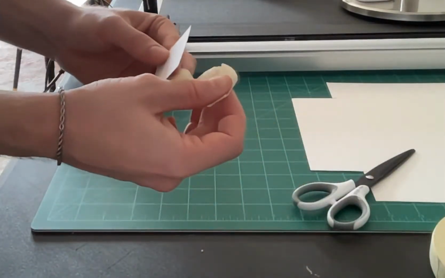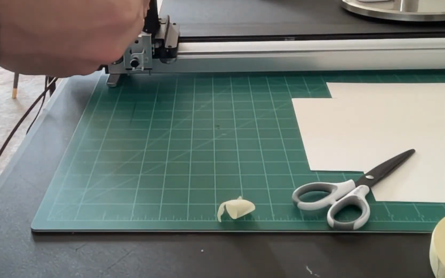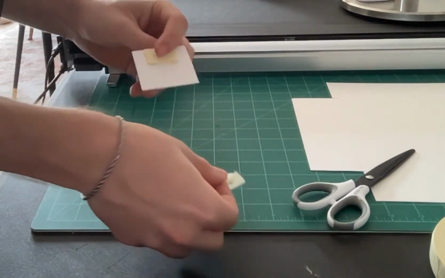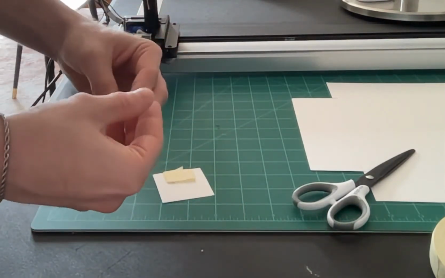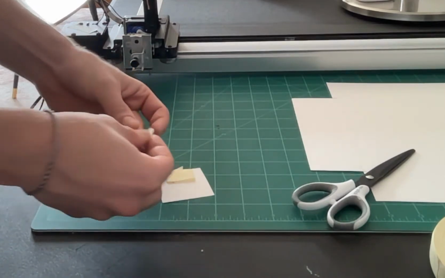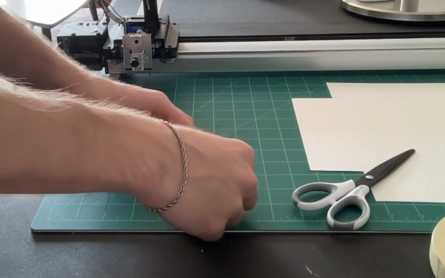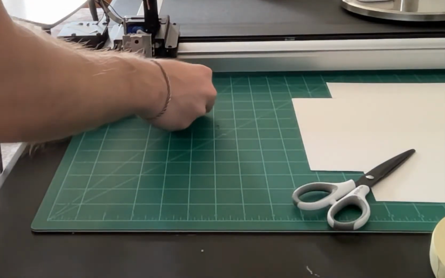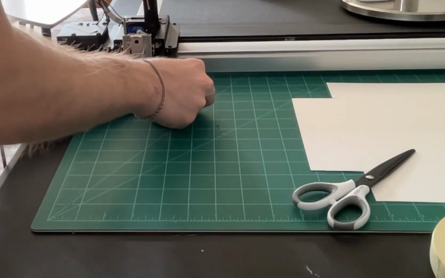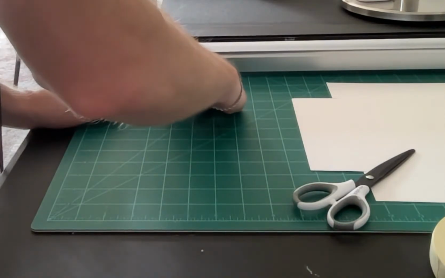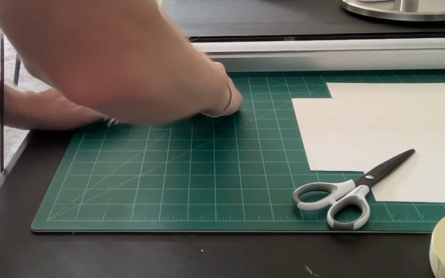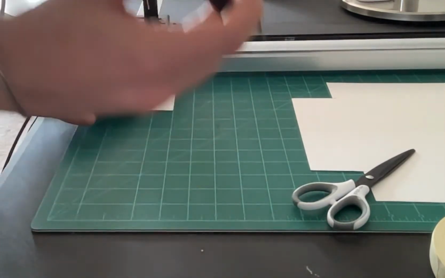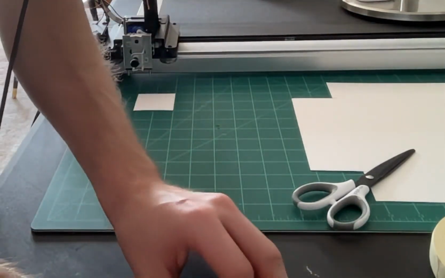Put our double-sided tape back on. All right. Line that up in a little perfect fit.